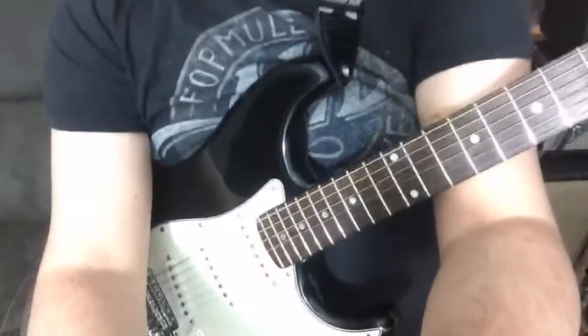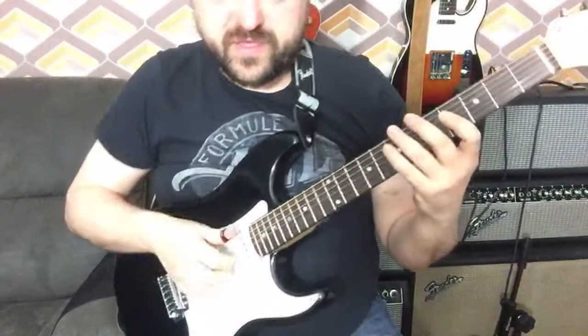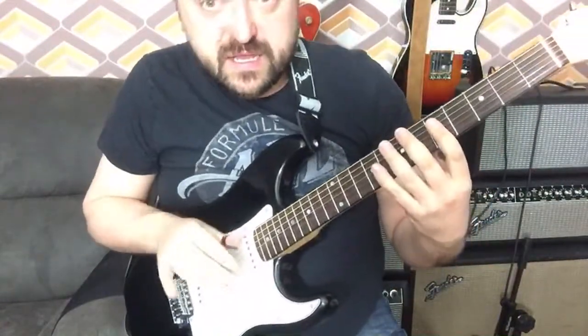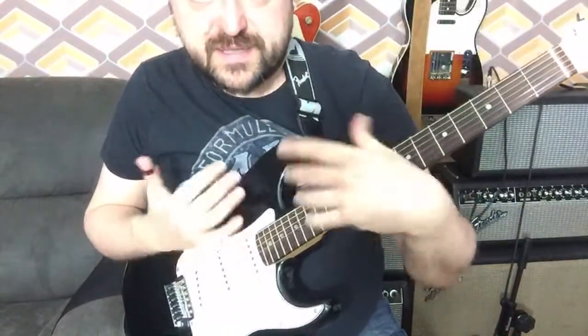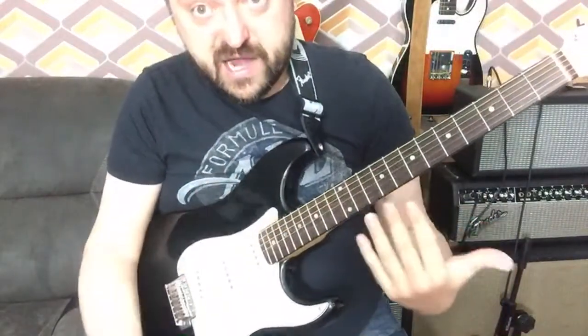But what I found the most useful when it comes to playing lines with thumb pick is the idea of using separate strings to spread the line across.